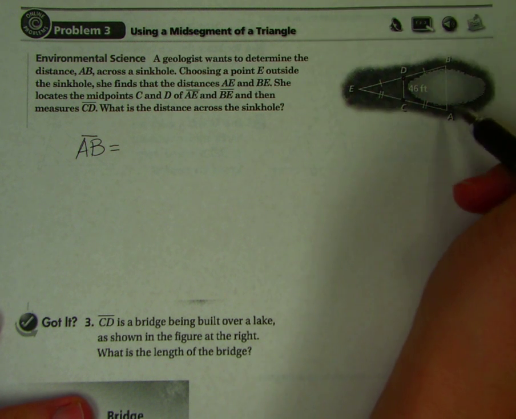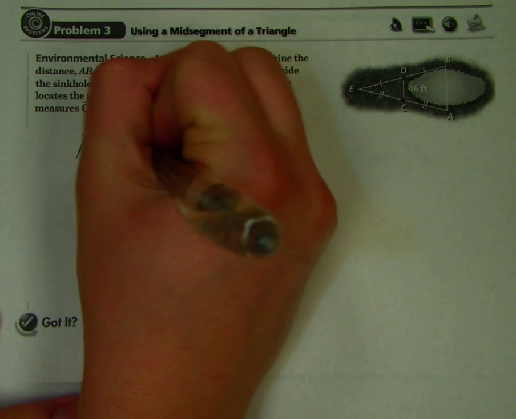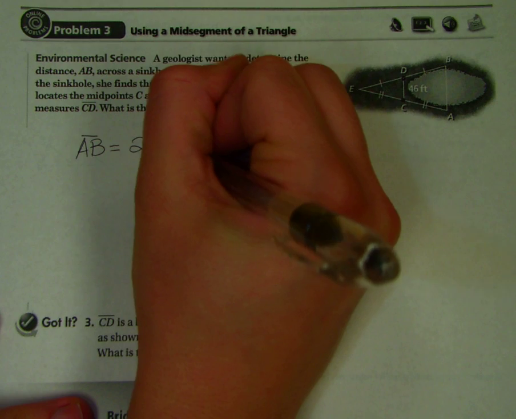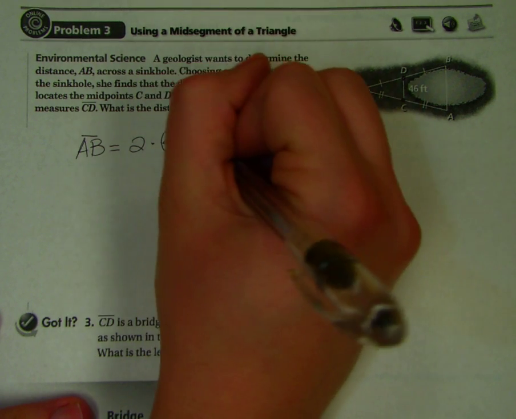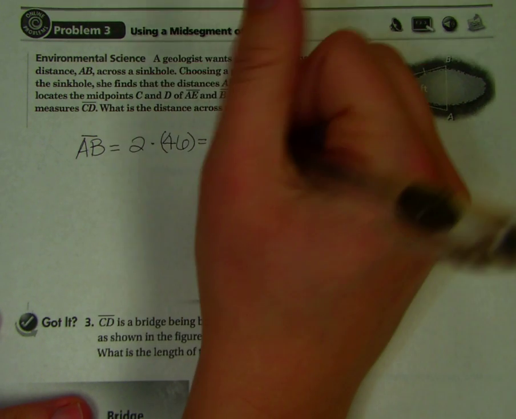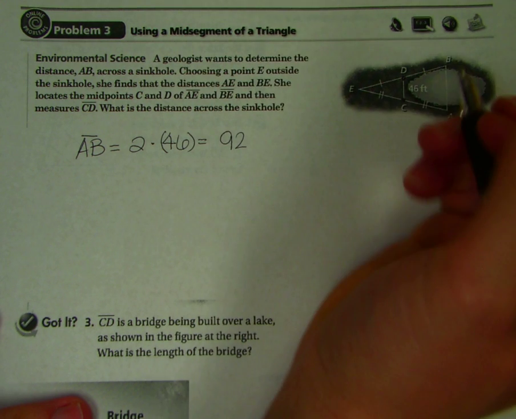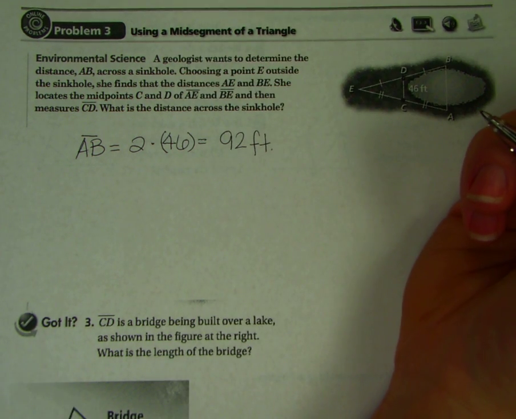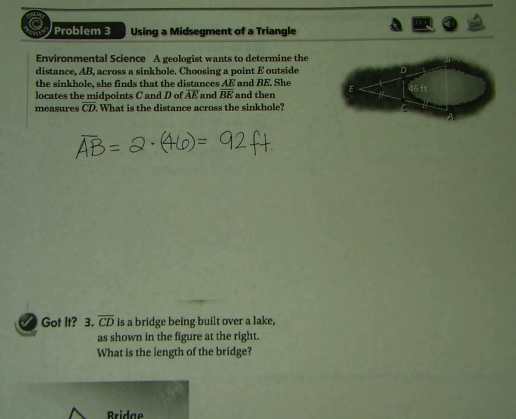So I can say AB equals 2 times, they gave us the distance of 46 here, equals 2 times 46 is 92, and make sure you bring your units of measure, feet. That's it. Scary word problem. Very quickly to do. So I want you to take a second and try the got it problem by yourself. I want you to push pause to stop the video, and then whenever you're ready, I want you to push play to resume to watch me do it.